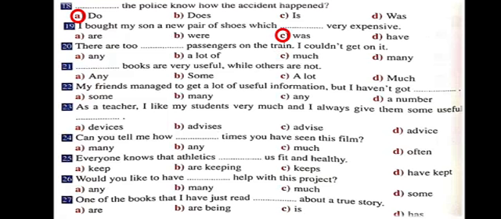20. There are two space passengers on the train. I couldn't get on it. Any, a lot of, much, many. There are too many passengers. 21. Books are very useful, while others are not. Any, some, a lot, much. Of course, the answer is some books. My friends managed to get a lot of useful information, but I haven't got any.